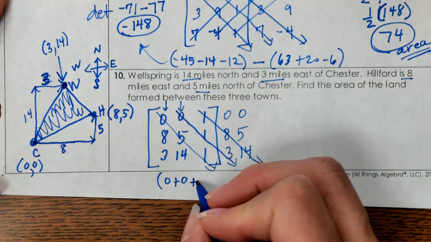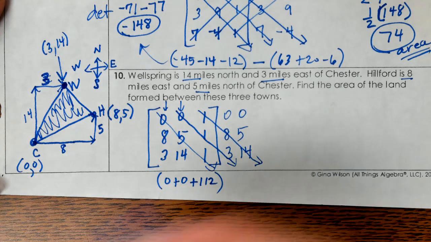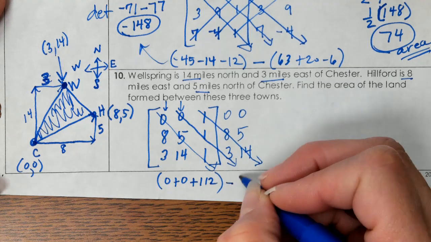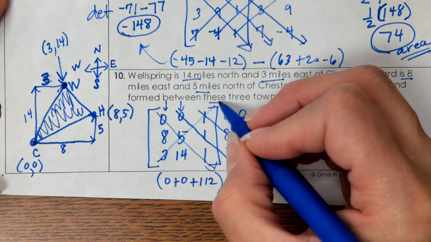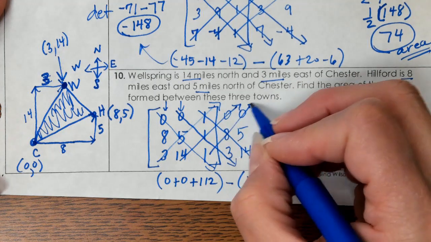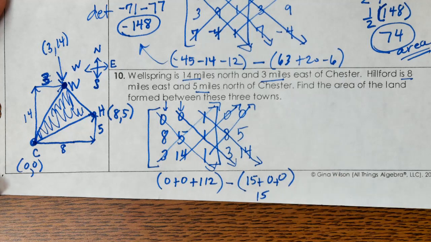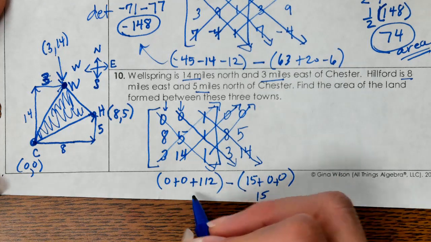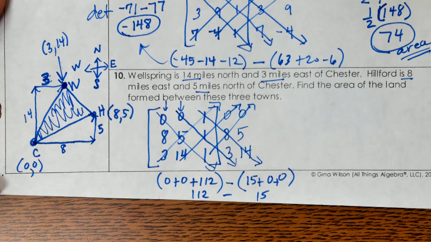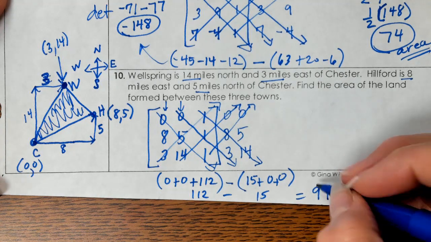And it is positive, so I'll put that. Then our next, we've got our down minus our up. So up right here would be 15. The next one is 0, and the next one is 0. So if I add that up, we get a 15 here. If I add that up, we get 112, and you end up with 112 minus 15. So 112 minus 15 is a 97, and that's your determinant.